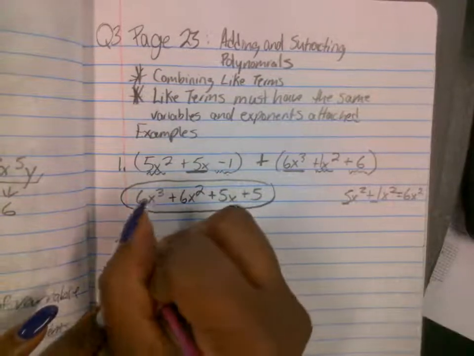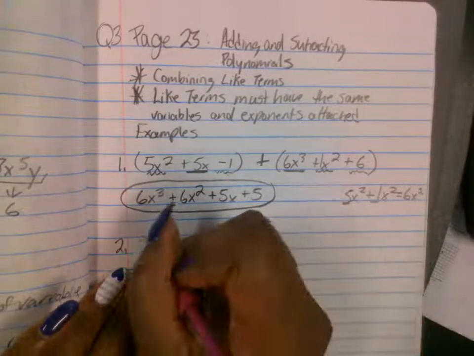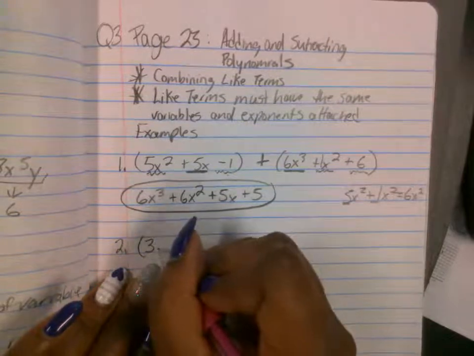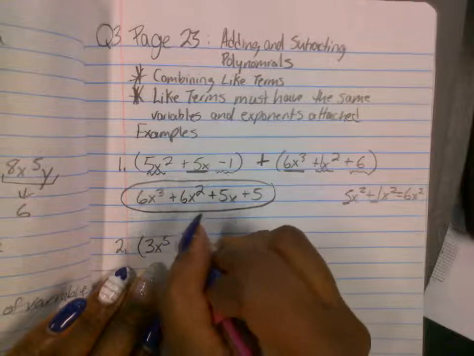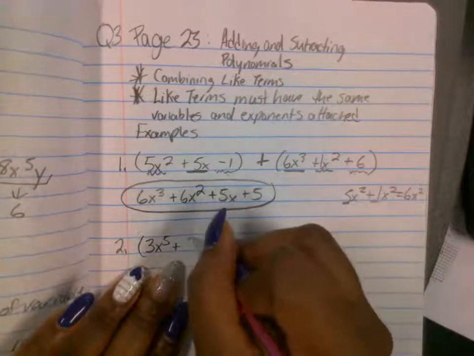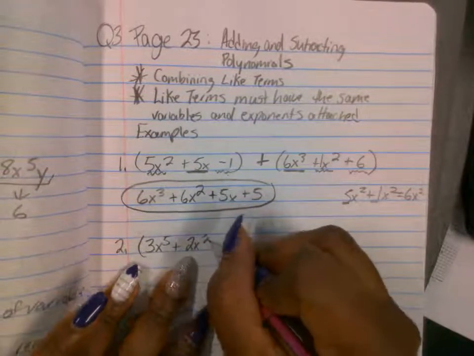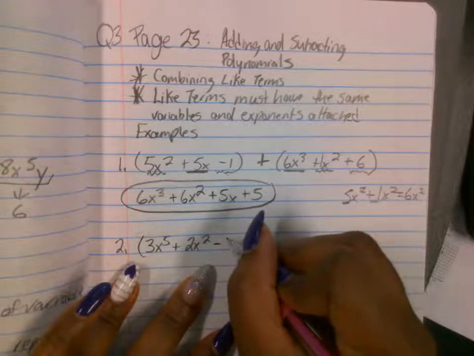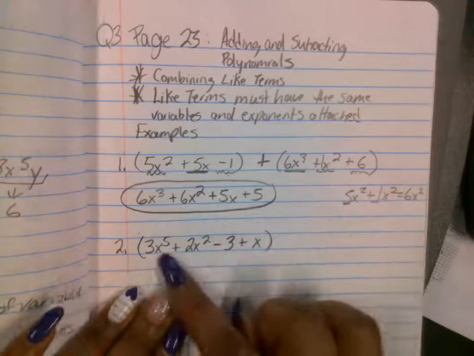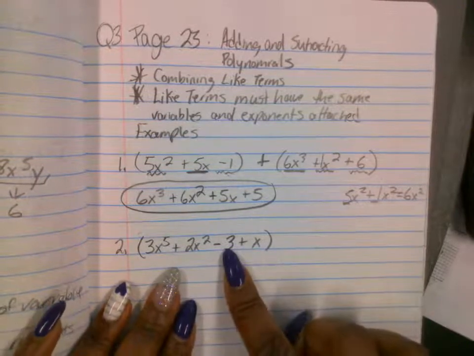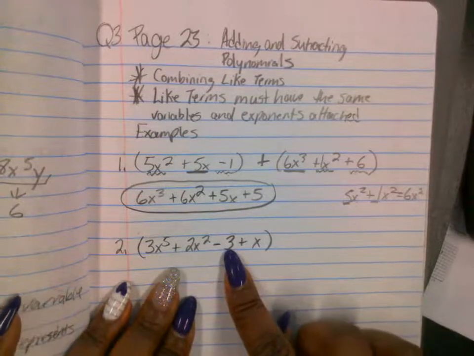Let's do another one, number 2. Let's do x to the 5th power plus 2x to the 2nd power minus 3 plus x. And it's not in order by degree because this should technically be last, but sometimes they do that.